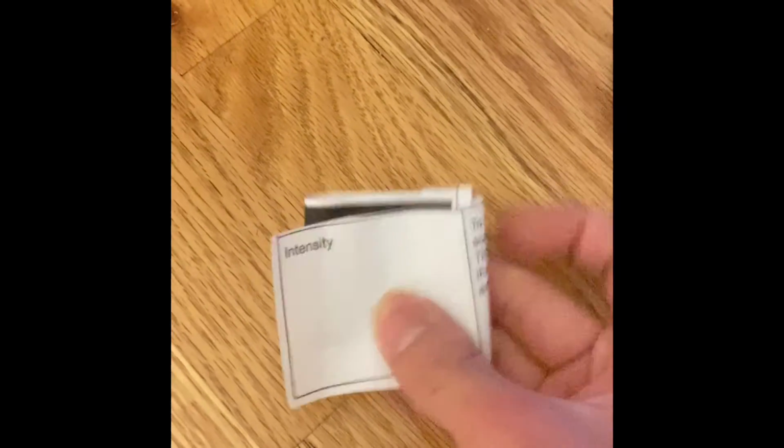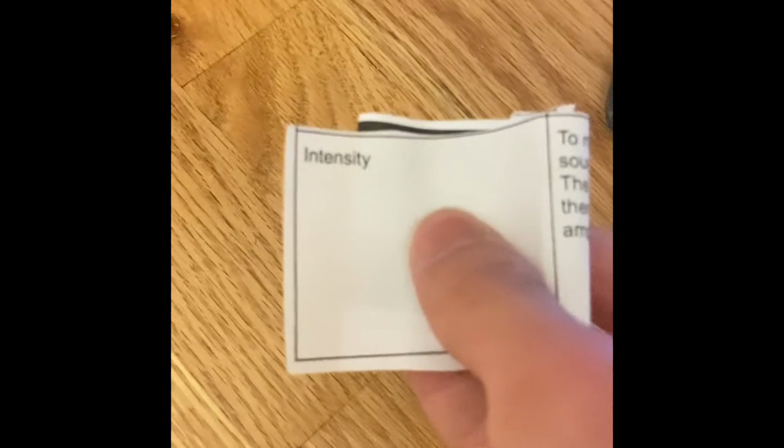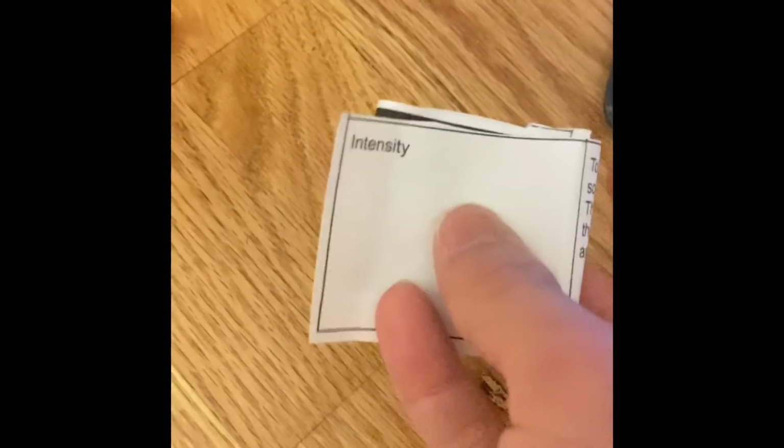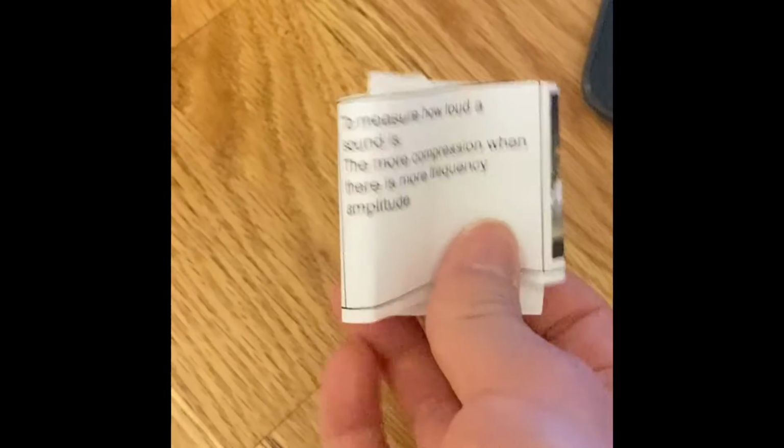So, if you ever study with your friend and you want to quiz your friend on it, you can put the card and fold it into 3 sections. So here's a definition. What is the intensity? If they answer correctly or incorrectly, flip the sign over.